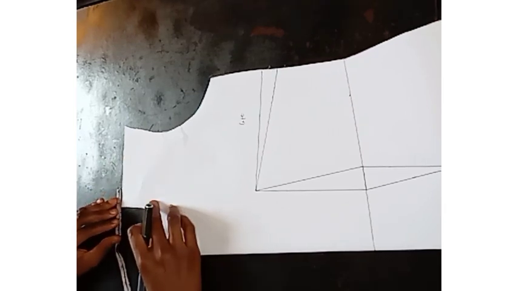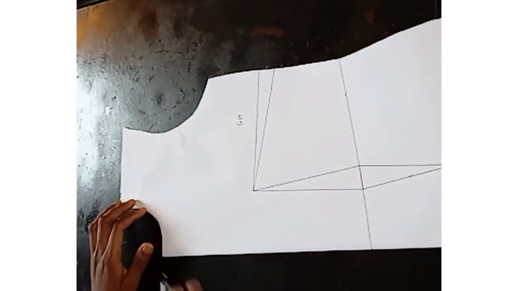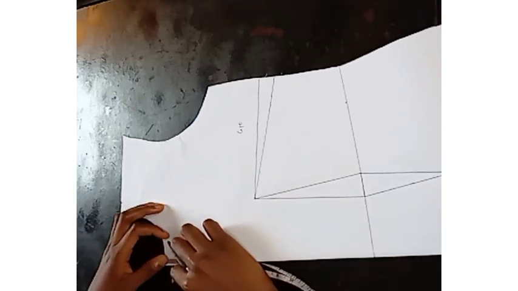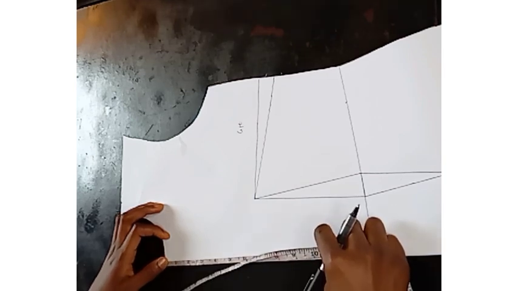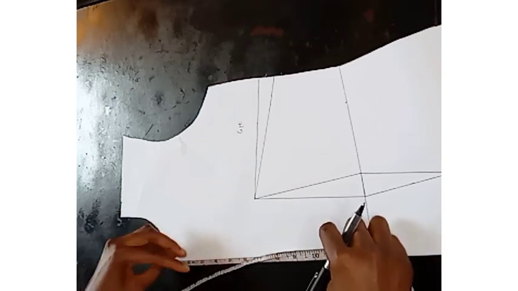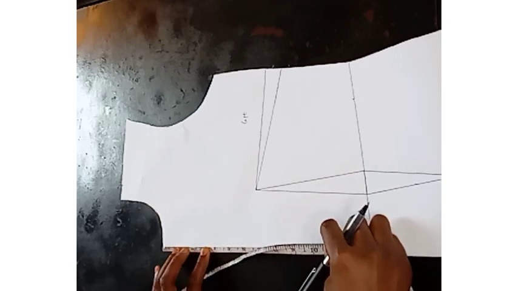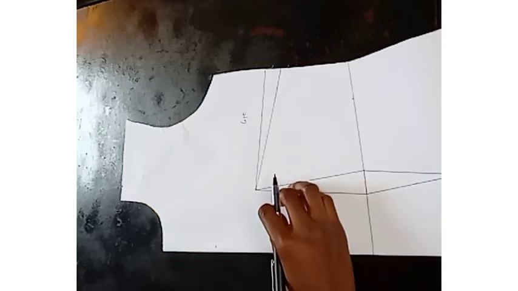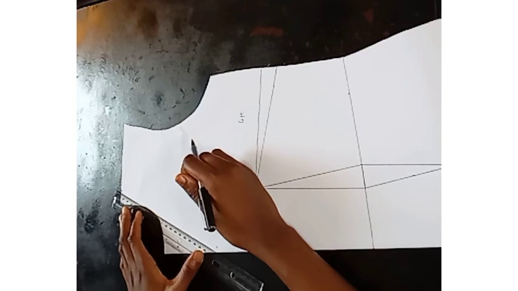So I went in by 1 inch from my basic neckline. I went in at the shoulder, 1 inch from my basic neckline. And I want to check how deep I want the V neckline to be. So from the very basic neckline that I already drafted, I'm trying to check where I'll be using for my V neckline. I don't want to go so deep.